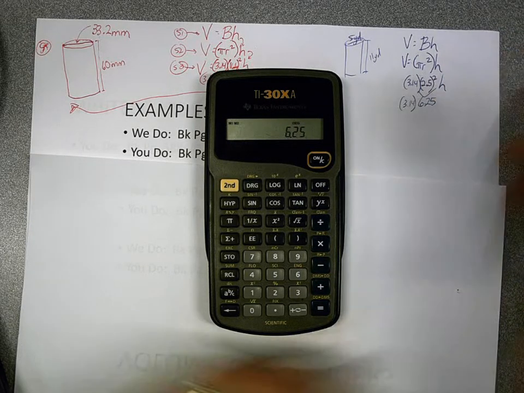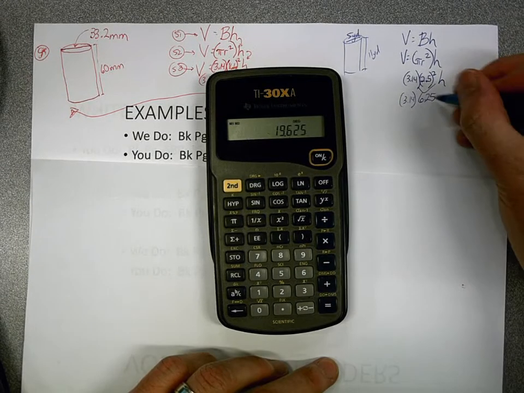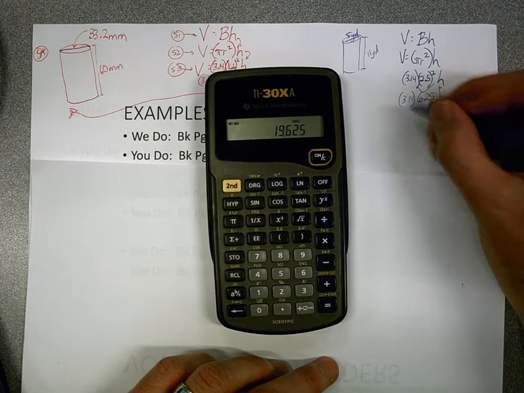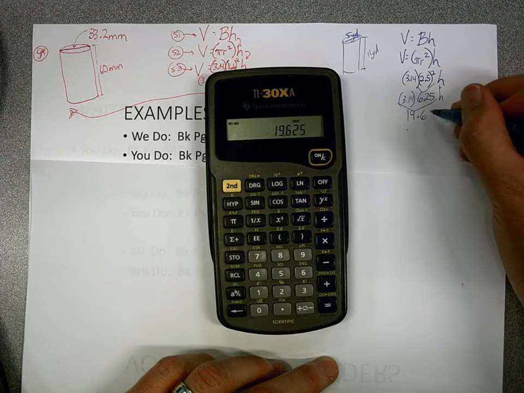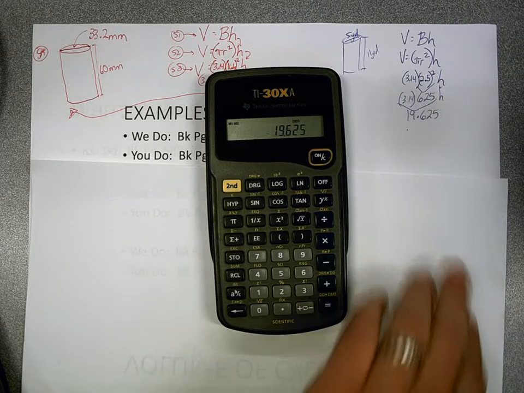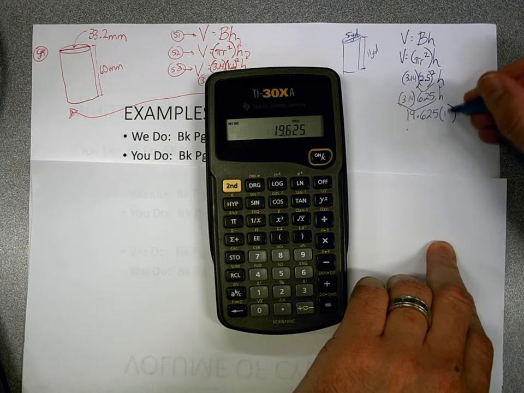I'm going to multiply that with 3.14, and bring down h by the way. That part equals 19 and 625 thousandths. Now I'm going to plug in the height, our last dimension here.